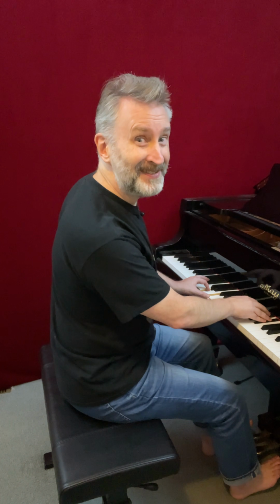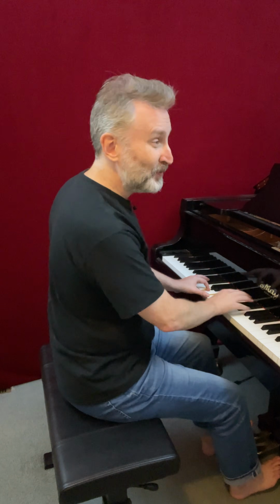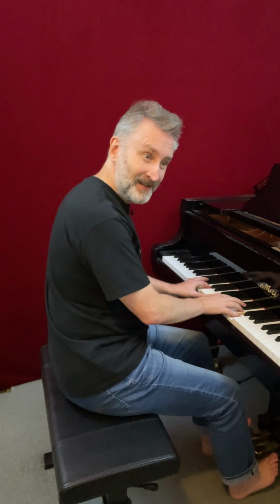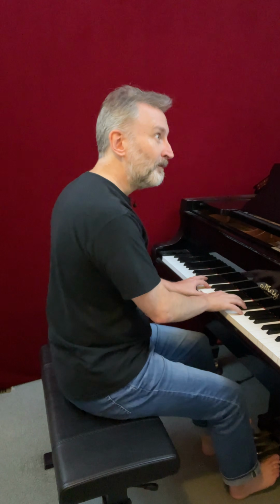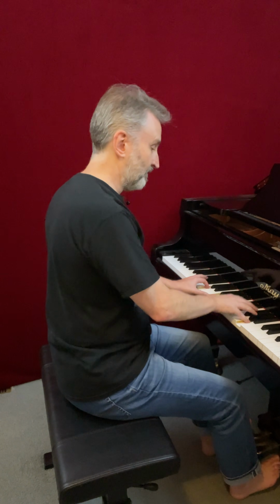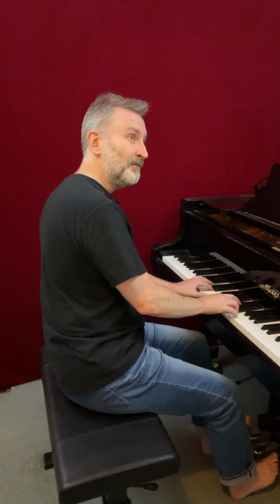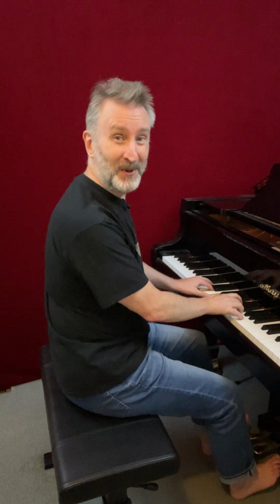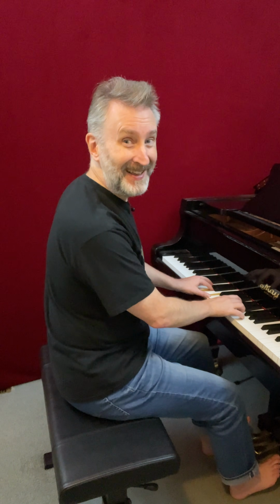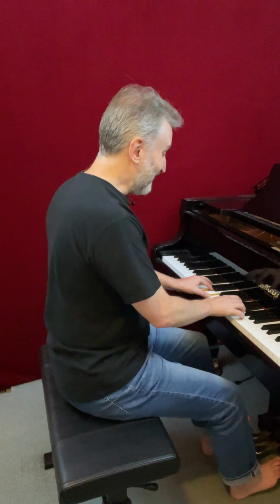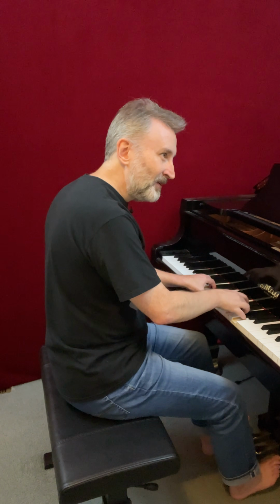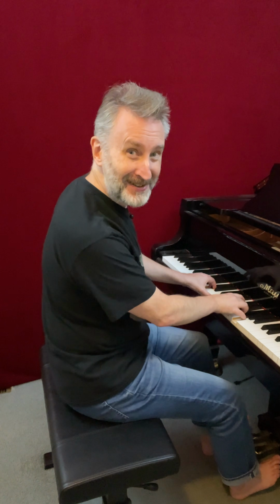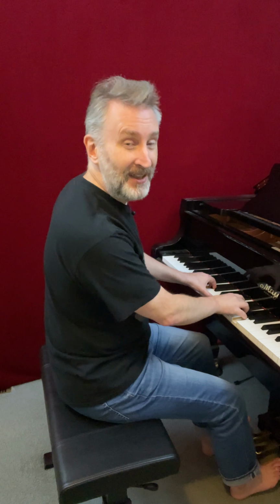Guess what interval that is? It's another perfect fourth, even though it sounds different from this. But listen to what happens if I keep going. What the heck is that? It's another perfect fourth. And I'm not done yet. What's that? Oh my gosh, it's another perfect fourth. So these are all perfect fourths that sound different.